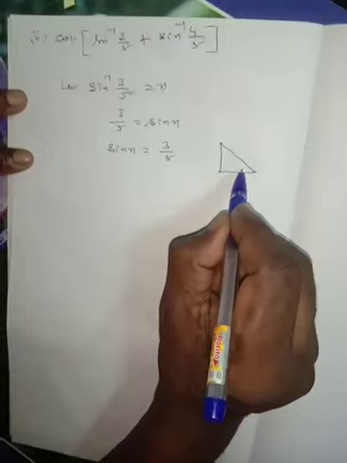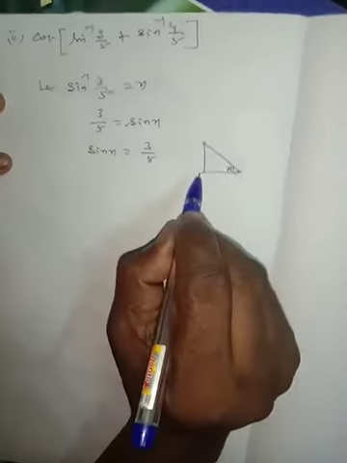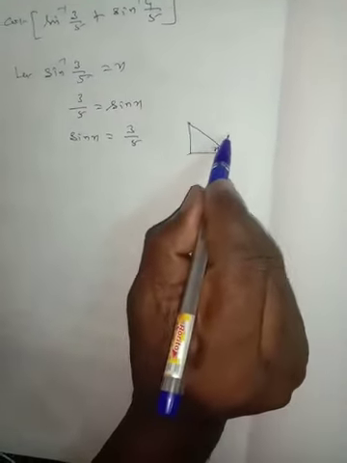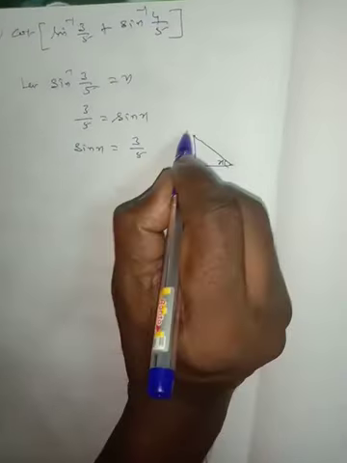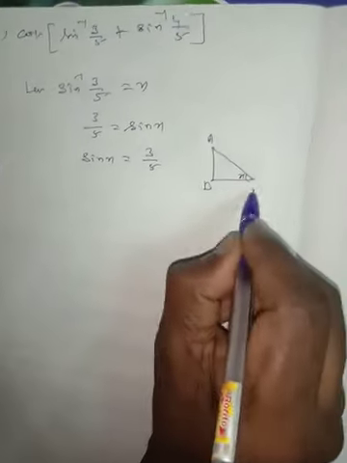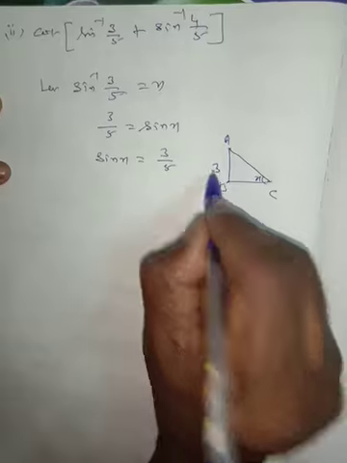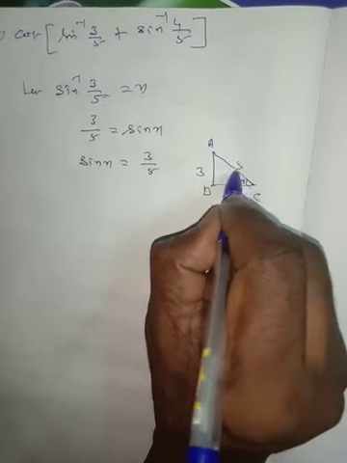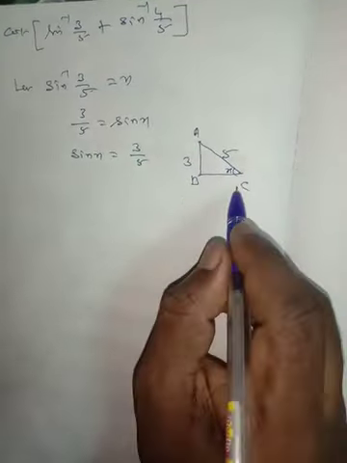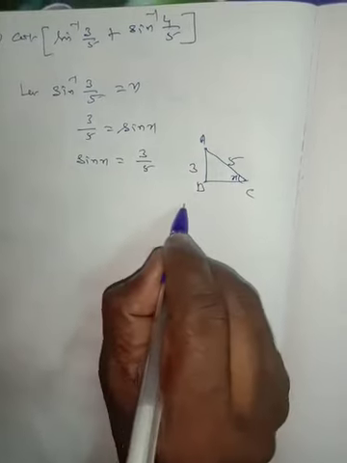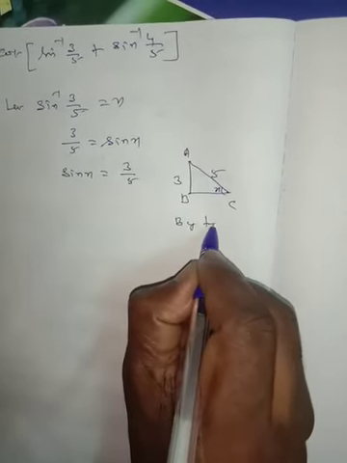Opposite side divided by hypotenuse side is sin. So in triangle ABC, opposite is 3, hypotenuse side is 5. We want to find the adjacent side by the Pythagoras theorem.